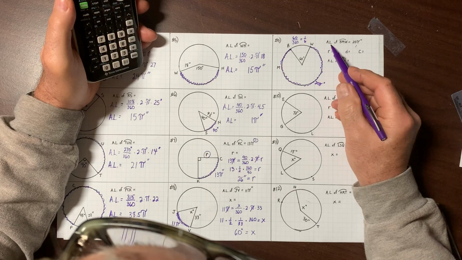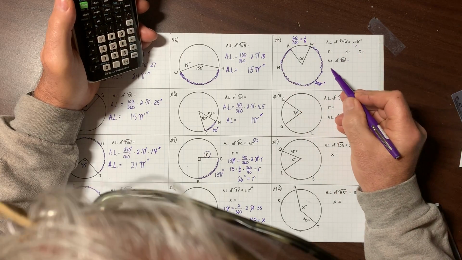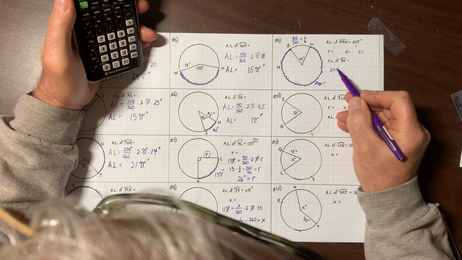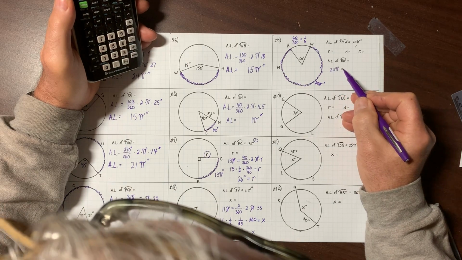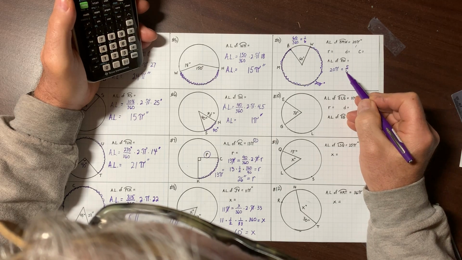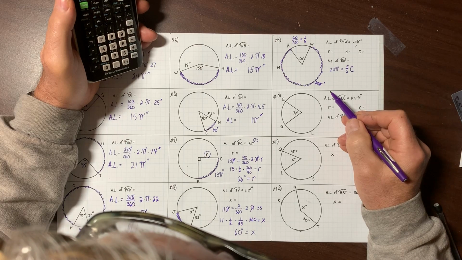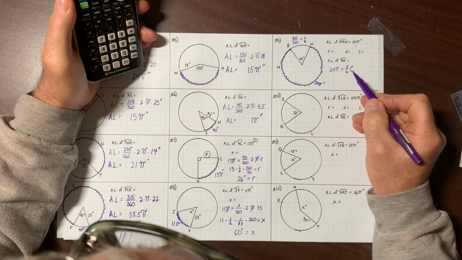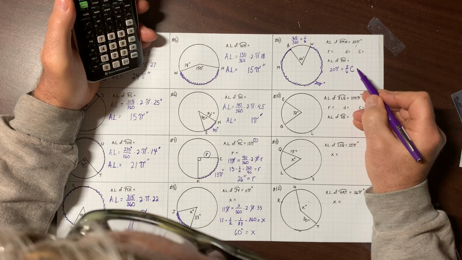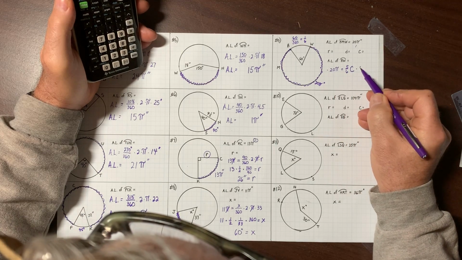I know that the arc length of BMW is 20 pi. That has to equal 5/6 of the circumference. Now, I could figure out what the circumference is here by multiplying both sides of this equation by this reciprocal, 6/5.